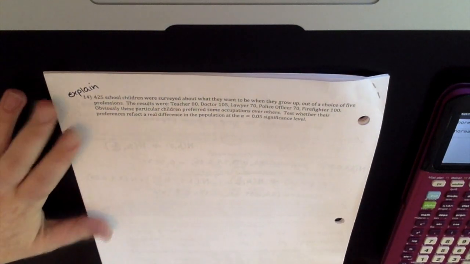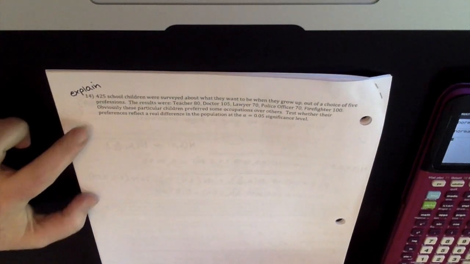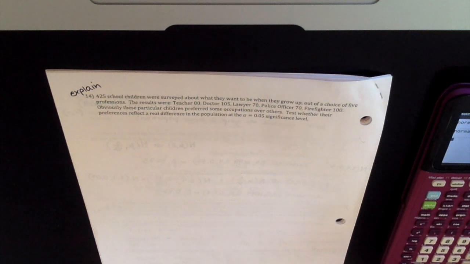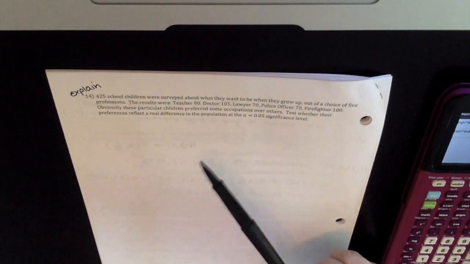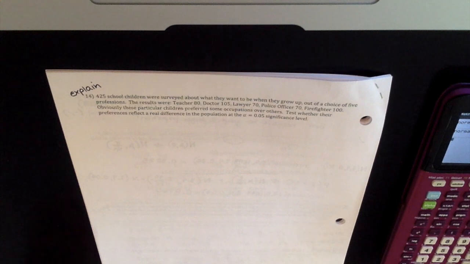It's another chi-square goodness of fit test, but this is a different type of goodness of fit. So bear with me. We have 425 children surveyed, and they have 5 professions to choose from. 80 of them chose teacher, 105 doctor, 70 lawyer, 70 police officer, and 100 firefighter. Obviously, they preferred some over the others.